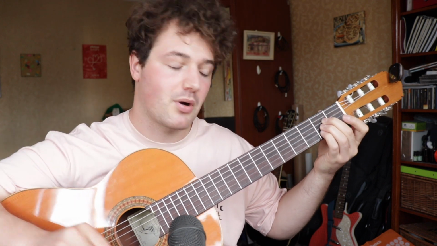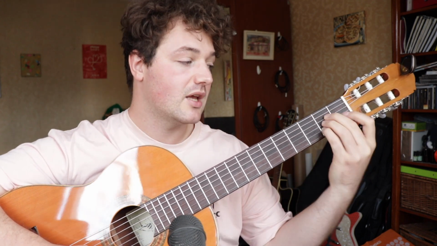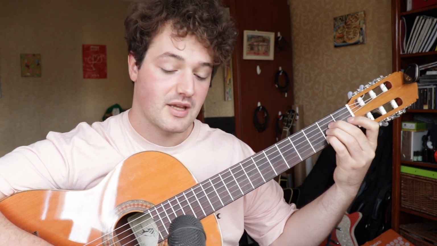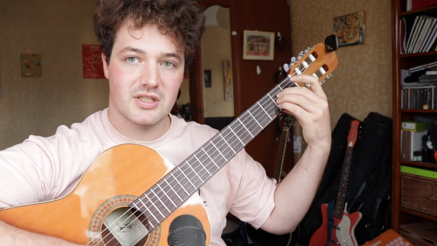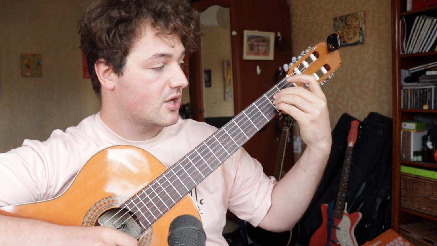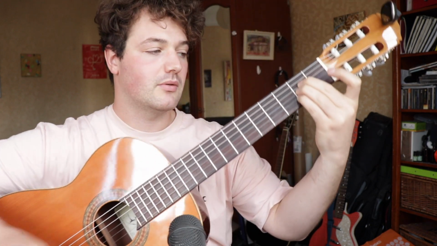If you run into that problem, what I would recommend doing is looking at where your thumb placement is. If you can, try to adjust your hand and your thumb so it's a little bit further down on the back of the neck, like here, right? If you do that, you give yourself a little bit more space so that you can adjust your fingers so that they ultimately end up looking perpendicular to the fretboard.